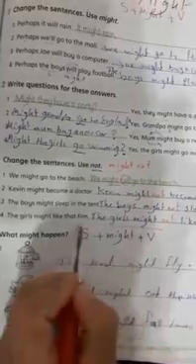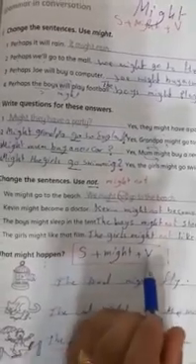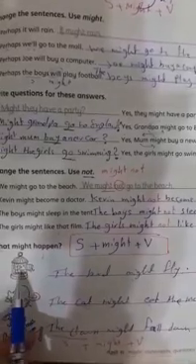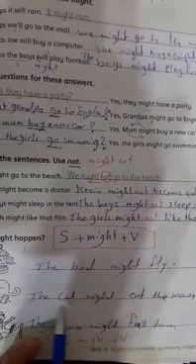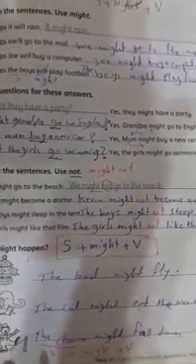Okay? Now exercise number 4. What might happen? At first, we put the rule here in a rectangle. Subject plus might plus verb, and the verb should be base form. We have 3 pictures. Number 1, the bird might fly. Subject, might, verb. Picture 2, the cat might eat the mouse. The cat, subject, might plus verb. Number 3, the clown might fall down. This is clown, subject plus might plus verb.